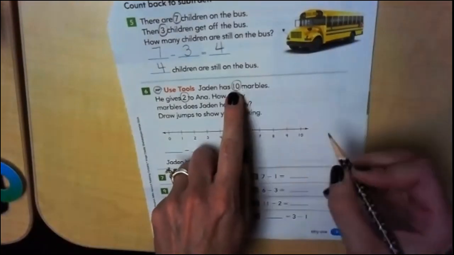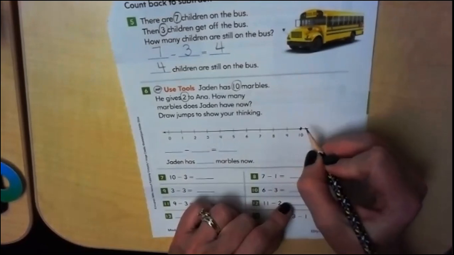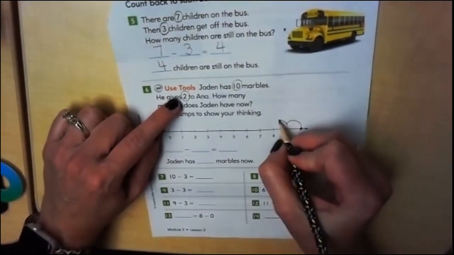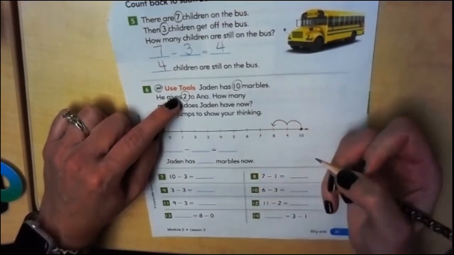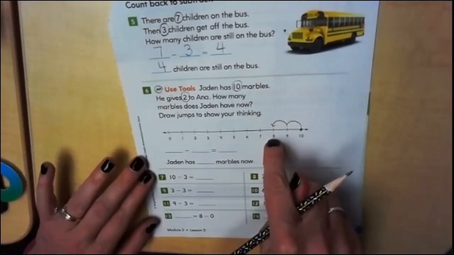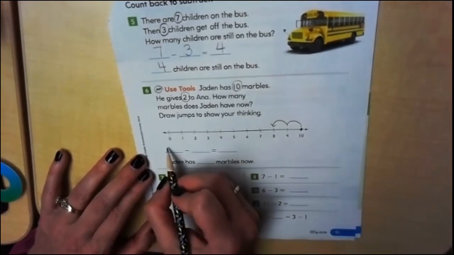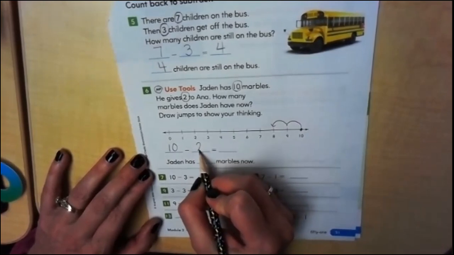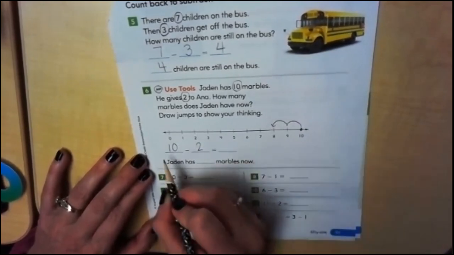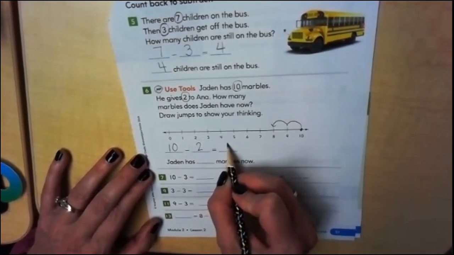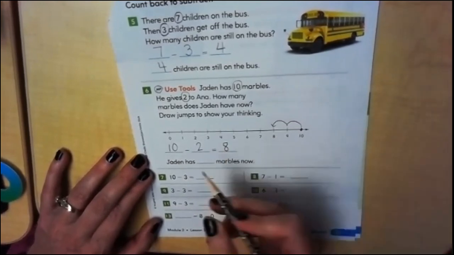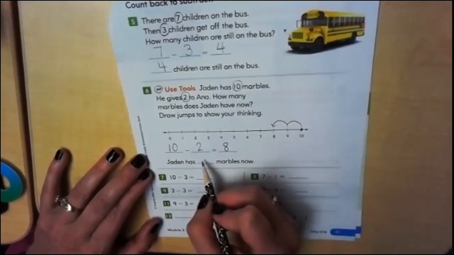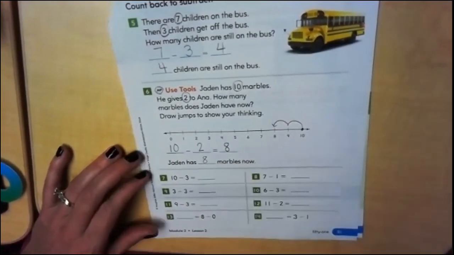We're going to start with our big number 10, and we're going to jump back 2. Here's 1, 2. And then what number do we land on? Absolutely 8. Okay, so we're going to build our equation. We started with 10, and we jumped back 2, and 10 minus 2 equals the number that we landed on, 8. So how many marbles does Jaden have now? He has 8. Wonderful.